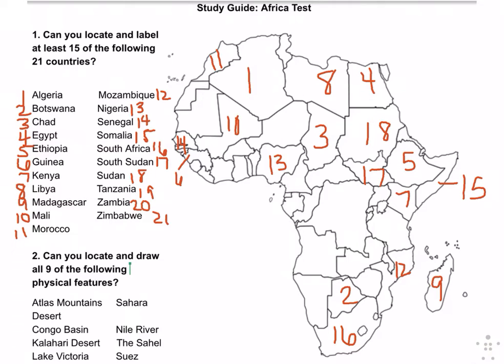19 is Tanzania. So Tanzania is directly underneath here. So this is Tanzania, 19. 20 is Zambia, 20, and then 21 Zimbabwe. Those are all of the countries in Africa. So we're going to go ahead and move on to number 2.